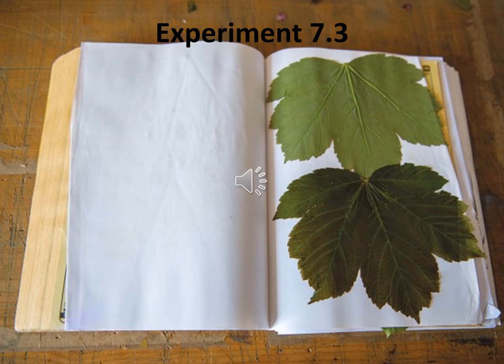Experiment 7.3 was designed to simulate, at least to a certain extent, the carbonization process. You were supposed to press some leaves between two pieces of paper. And so experiment 7.3 was able to simulate the pressure that is involved in the carbonization process. However, it wasn't able to simulate the chemical reactions that go on or the heat that occurs during the carbonization process. But if all went well for you, then you should have noticed that at the end of experiment 7.3, there were definite leaf impressions left on the surface of the paper.